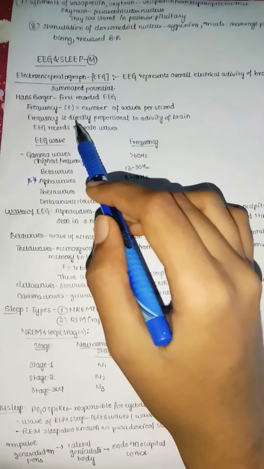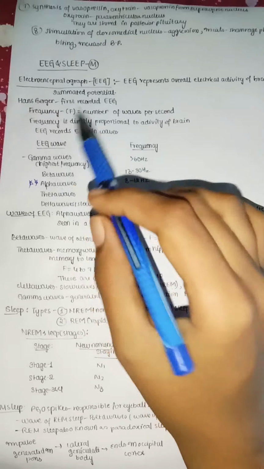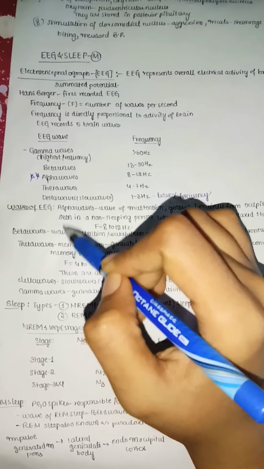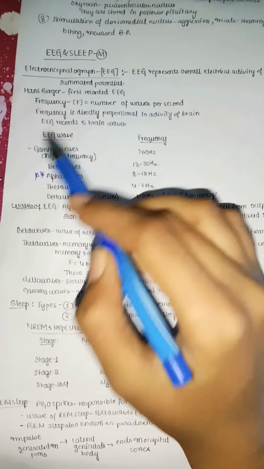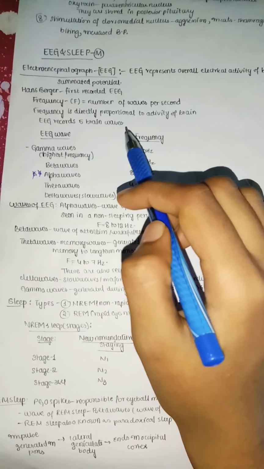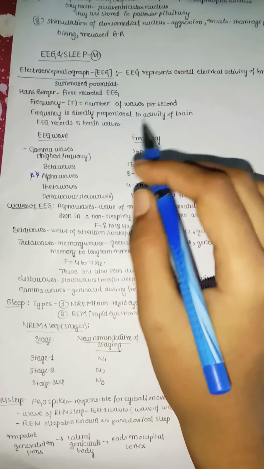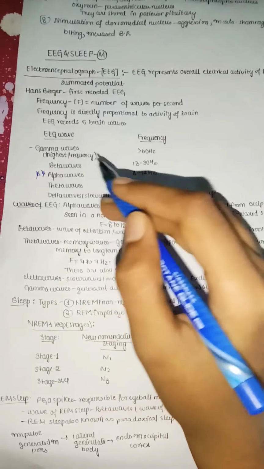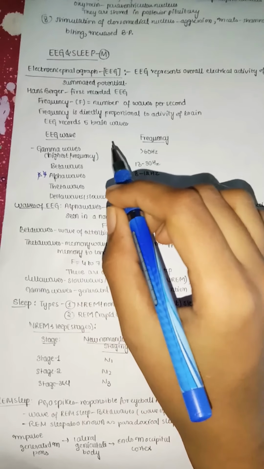And what is the frequency? Here the frequency is the number of waves per second. The waves are formed in an electroencephalogram, and the number of waves per 1 second is called frequency. This frequency is directly proportional to the activity of the brain. If the brain activity is higher, then we'll have a higher frequency. So like that we can measure the activity of the brain.